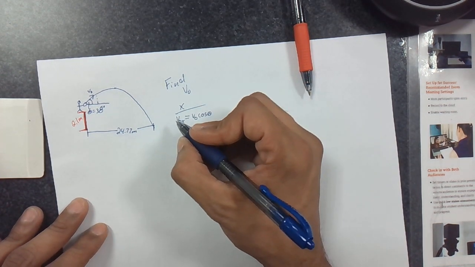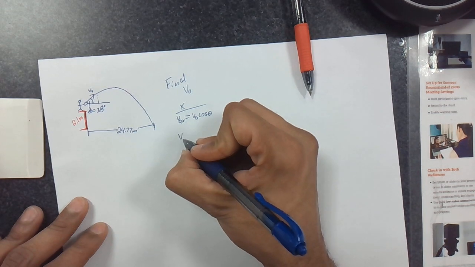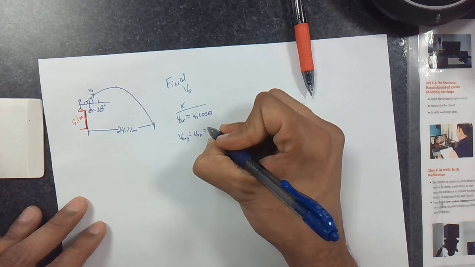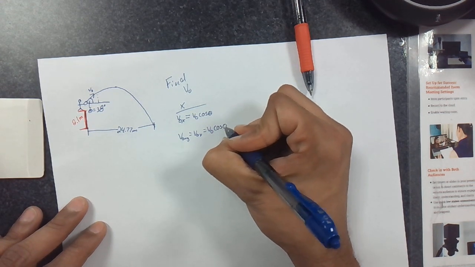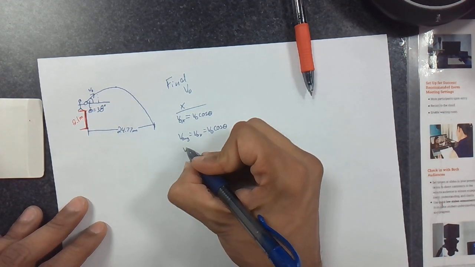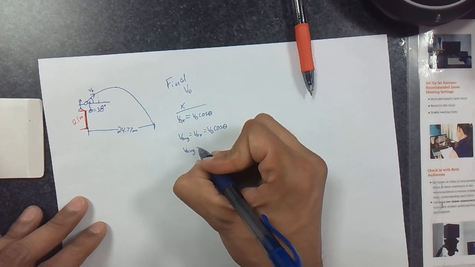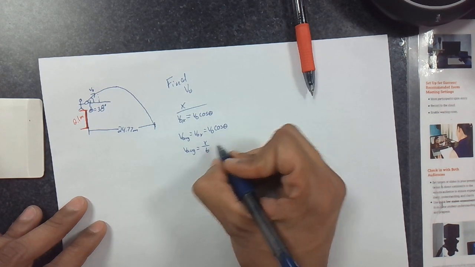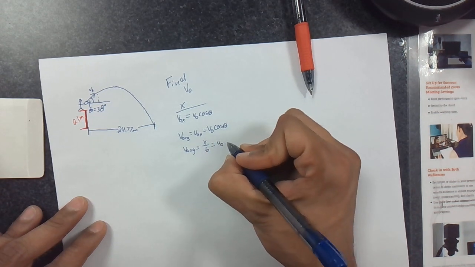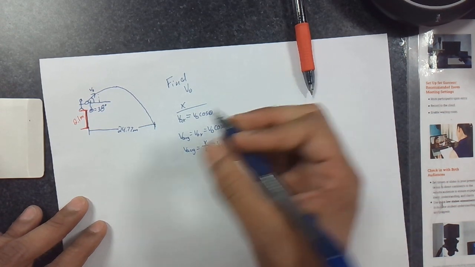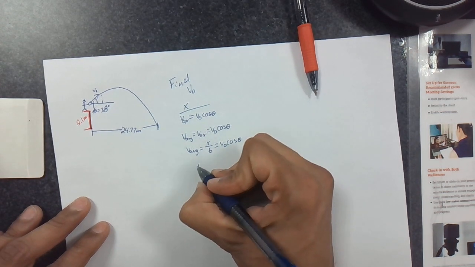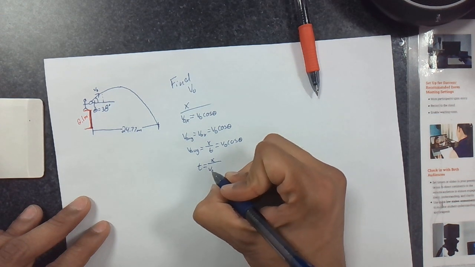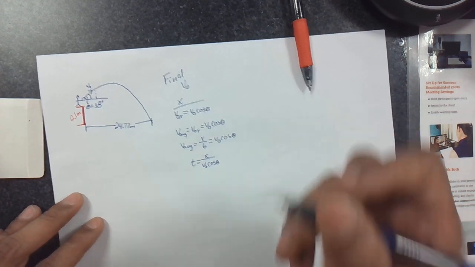So we know that our v average is equal to our v naught x, which is equal to v naught cosine theta. Remember, v average also equals x over t. So t would equal x over v naught cosine theta.